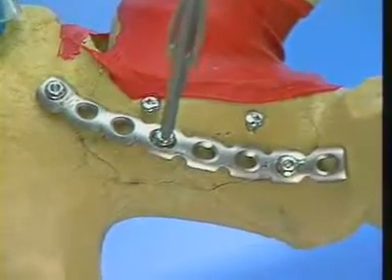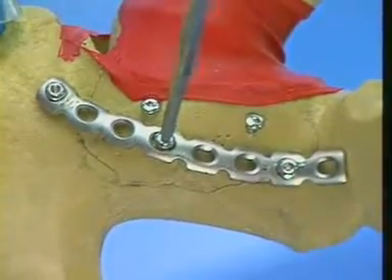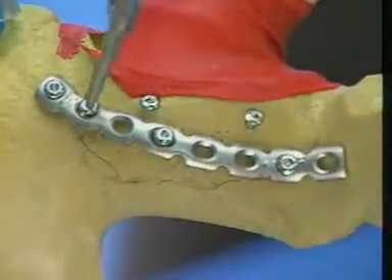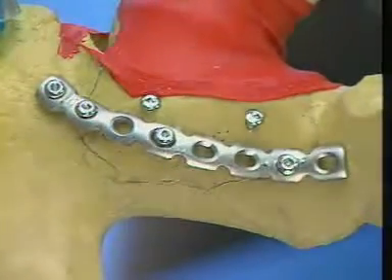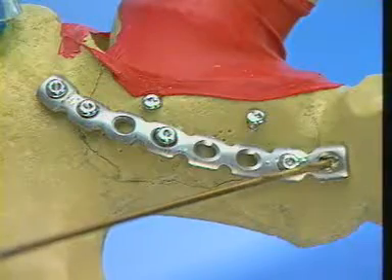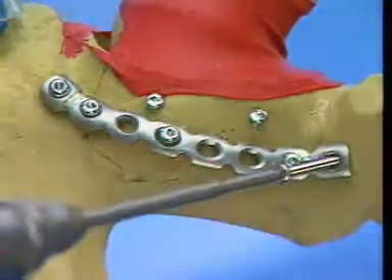Always take care to direct the screws away from the joint. Another screw at the upper end of the plate is inserted. A final screw is directed distally into the ischium.